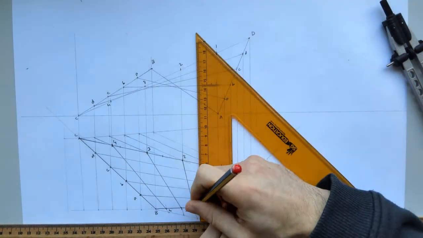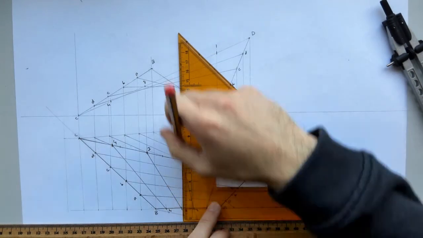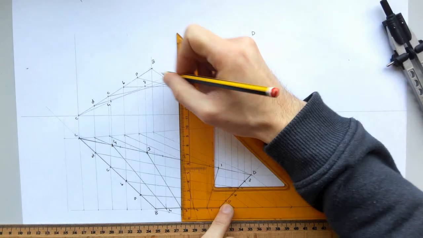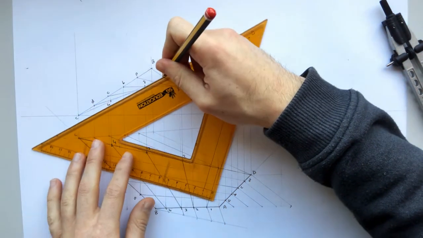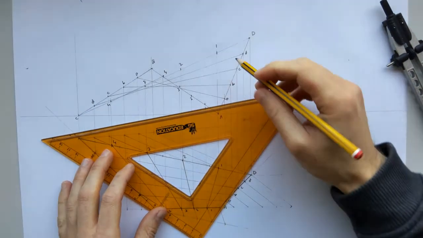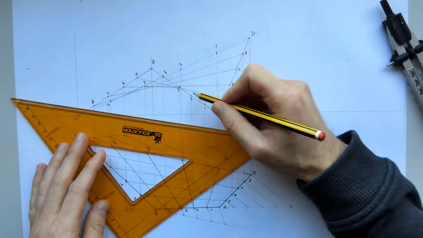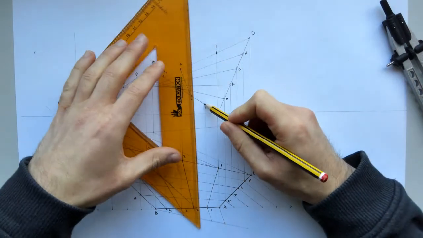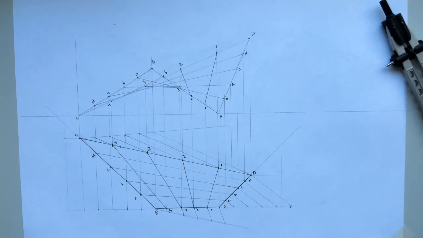1 connects there, 2 connects there, 3 connects there, and 4 connects there. So 4 connects to 4 there, 3 there, connects to 3 here, 2 connects to 2 there, and finally 1 connects to 1 there.